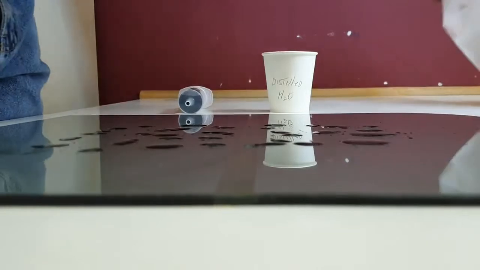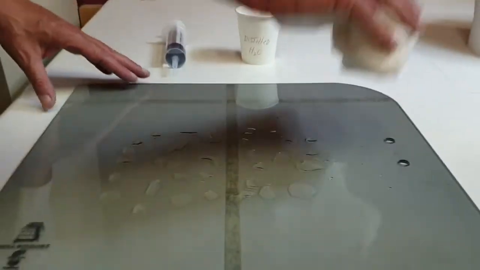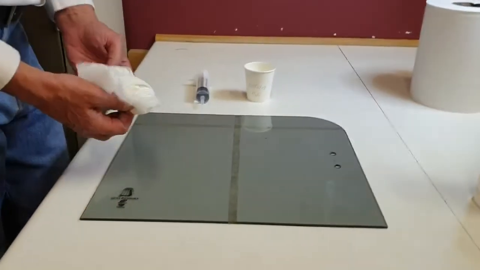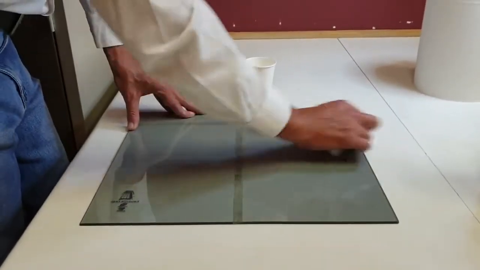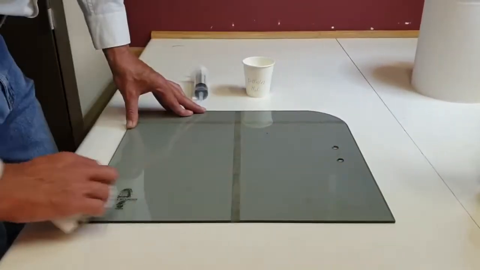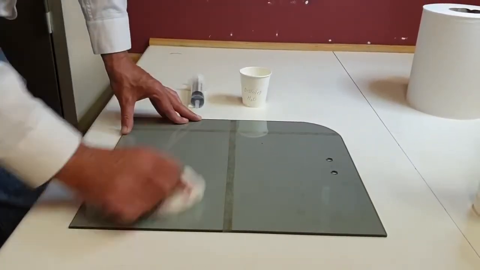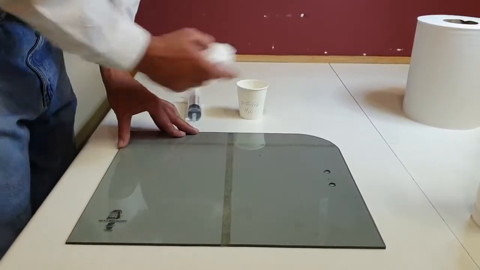What I will demonstrate now is the impact that exists when there is a contamination on the glass, such as brightening agents, lubricants, silicone components, water dispersants, etc. I will demonstrate the difference between this side of the glass and this side of the glass.